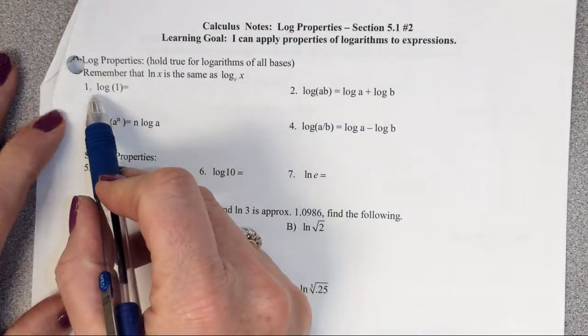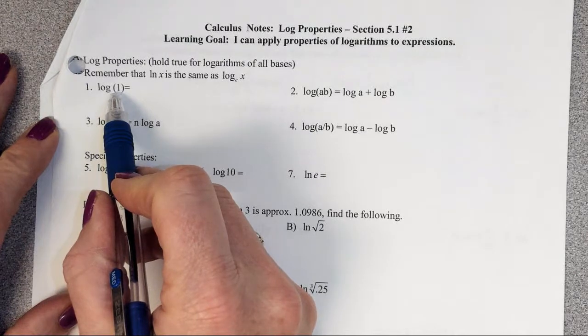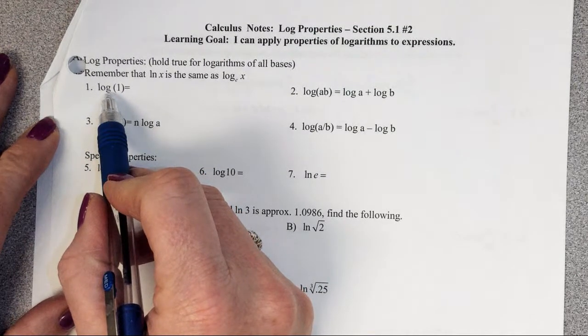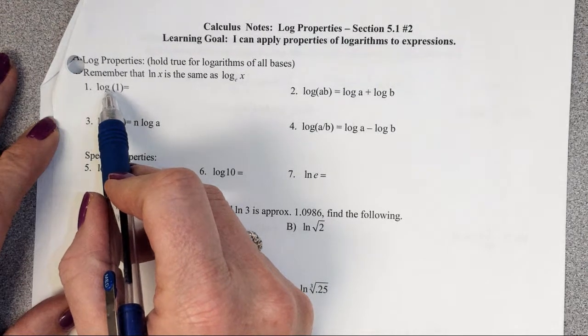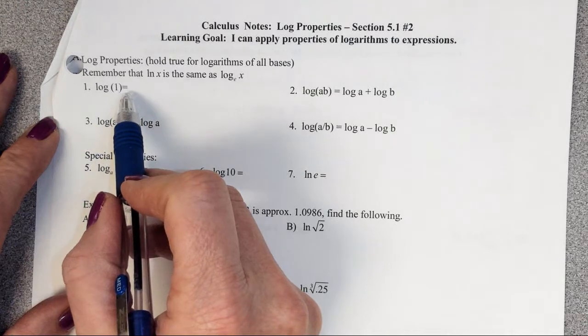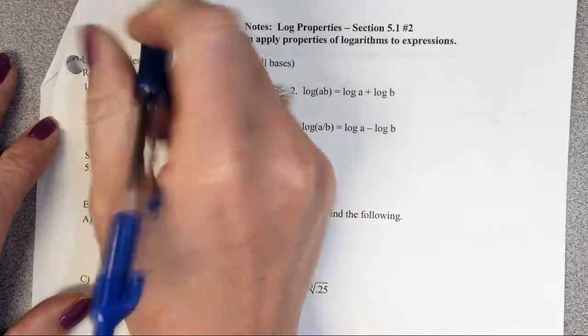So let's look at this first one. It says log 1. Well, if we don't have a base, the base must be 10. So this would mean 10 to some power must equal 1. So what's the answer? 0.